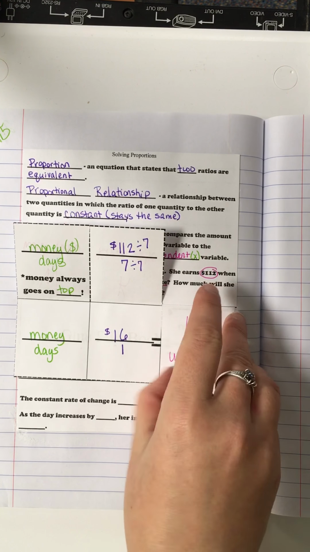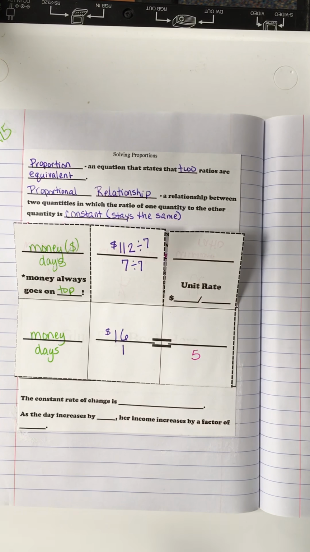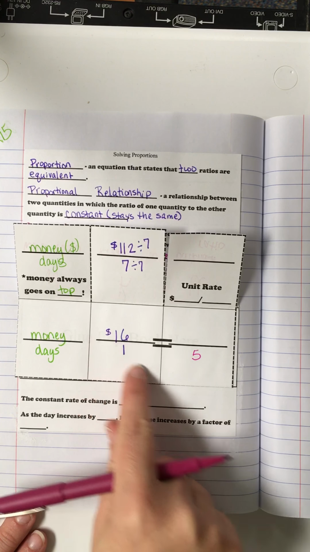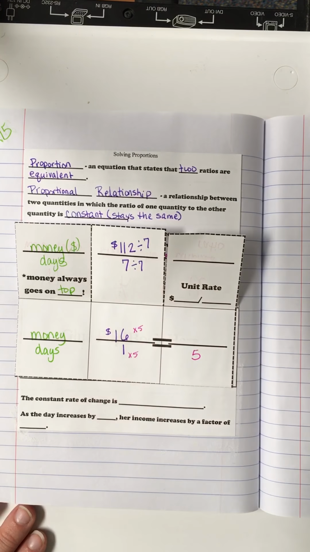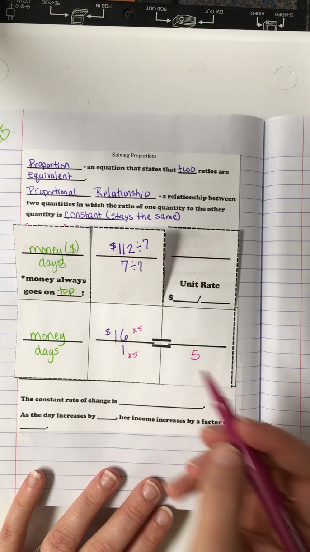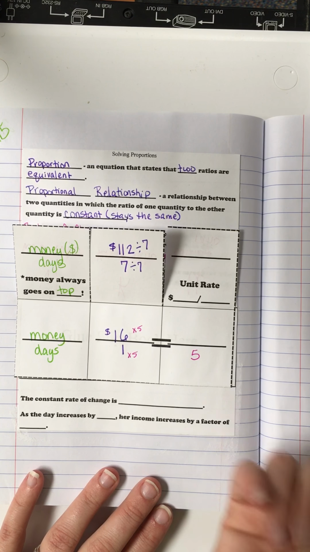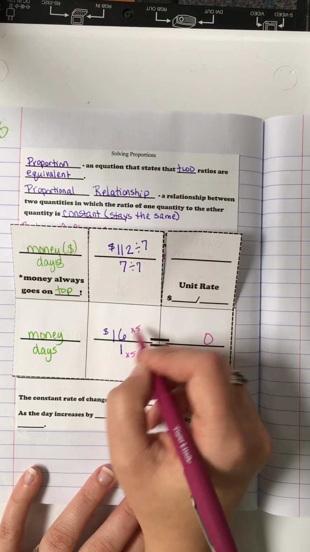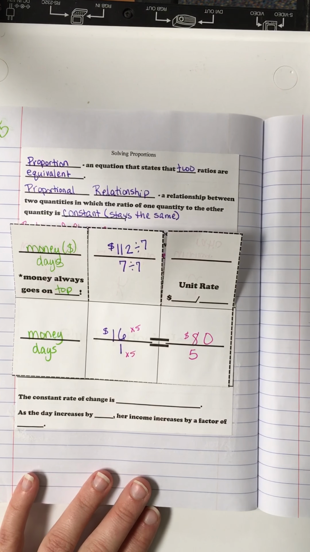Now our unknown ratio is how much is she going to make for 5 days. So see our proportion that we have set up here. So we can look at this and say, I know it's 1 times 5 is 5. So I'm going to do 16 times 5. Or another way that we can do it is that you could do 16 times 5 divided by 1. That's your cross products. It's going to end up being the same thing. Regardless, we're doing 16 times 5. 6 times 5 is 30. 5 times 1 is 5 plus 3 is 8. So that would be $80 for the 5 days that she worked.